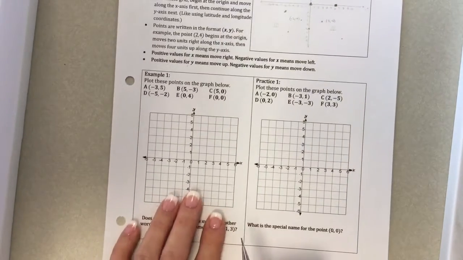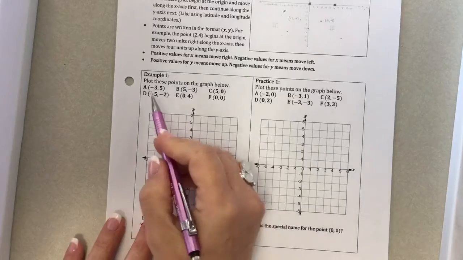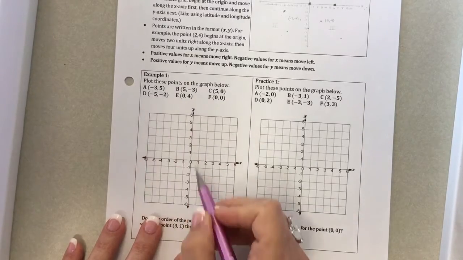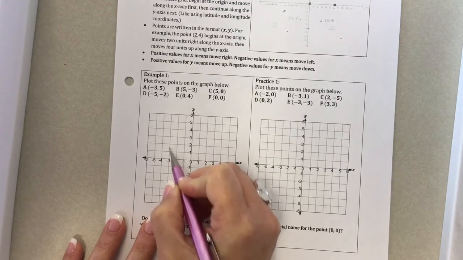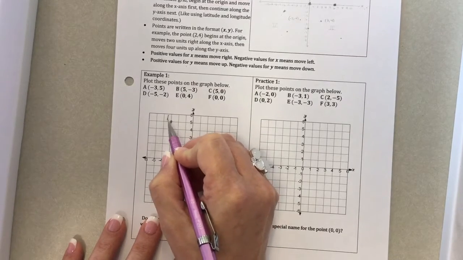Okay, so let's plot some points, all right? So (-3, 5) means I'm going to go 3 units to the left. I'm starting at the origin. And then I'm going to go 5 up because 5 is positive.